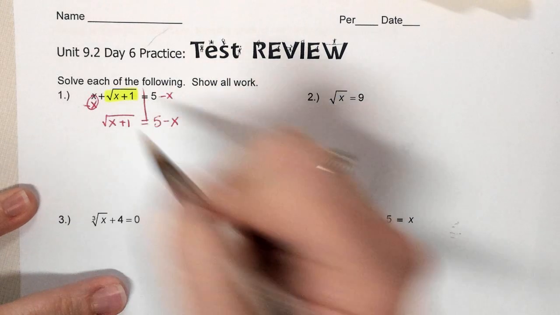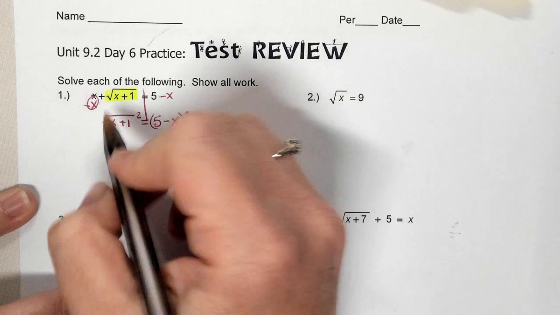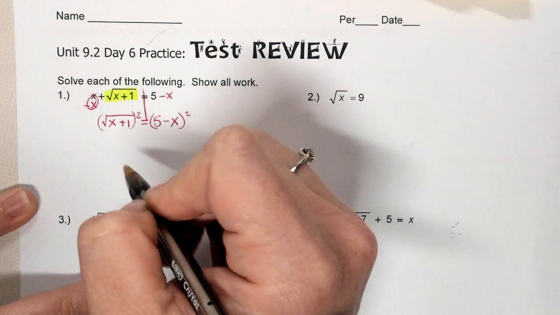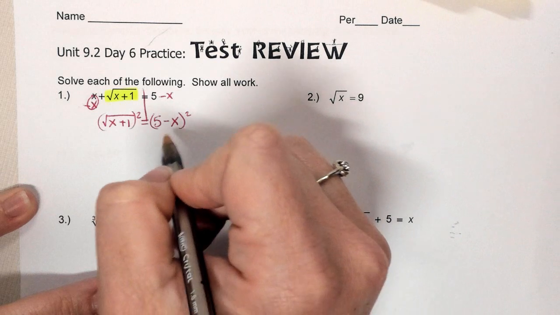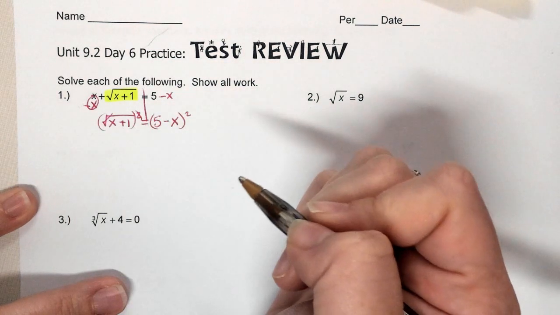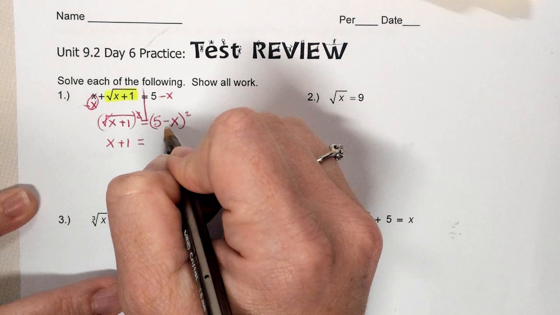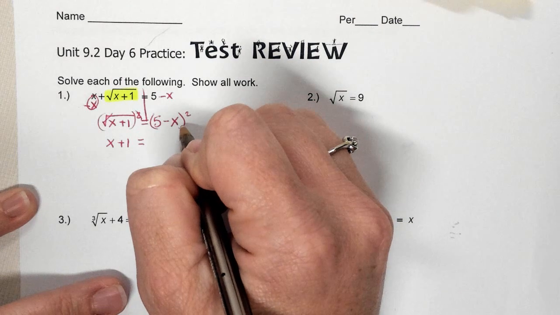So now my radical is all alone, so I can go ahead and square both sides. Well, this side is all in a square root, and this side is not. It's 2 terms, so it's going to be different. So the square root just cancels the squared, and nothing has to be really multiplied here. So I just am left with x plus 1. However, on this side, squared means I have to write it twice.